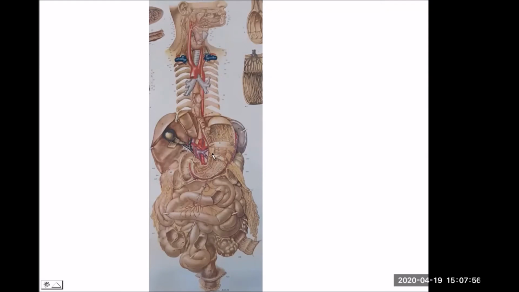You see the details of the stomach, lesser curvature, greater curvature, fundus, pylorus with the internal pyloric sphincter, rugae, the folds inside, leading us to the duodenum. And again, now it's kind of stretched out with the general position of the jejunum going down to the ileum.